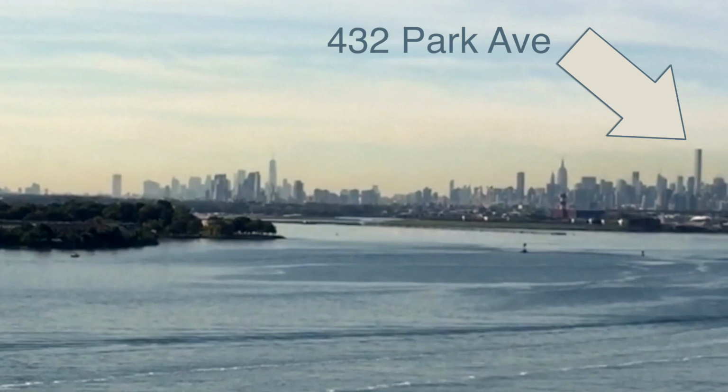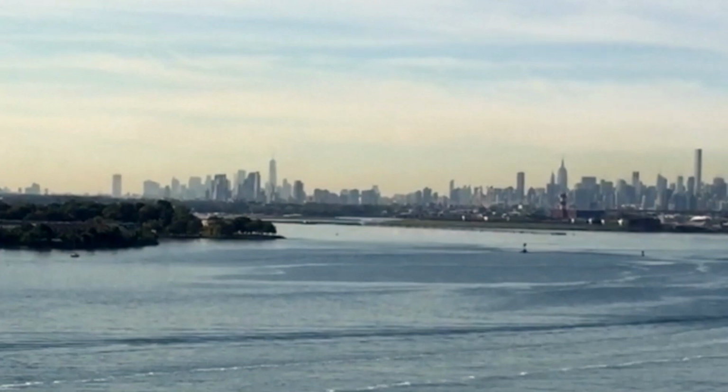So it's this building here that I want to talk about today. This is 432 Park Avenue. As you can see, it's a very, very tall building. Now, traditional skyscrapers, you have standard skyscrapers, and then you've got, quote, slender skyscrapers or skinny skyscrapers.